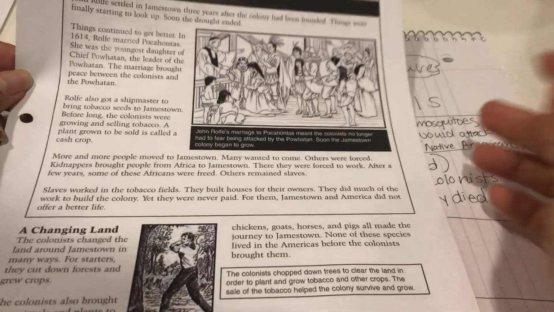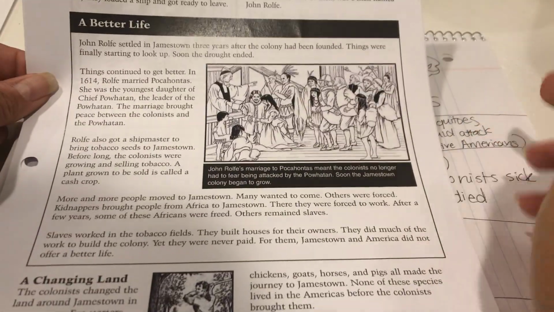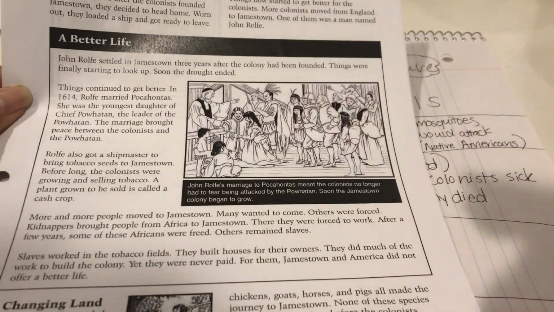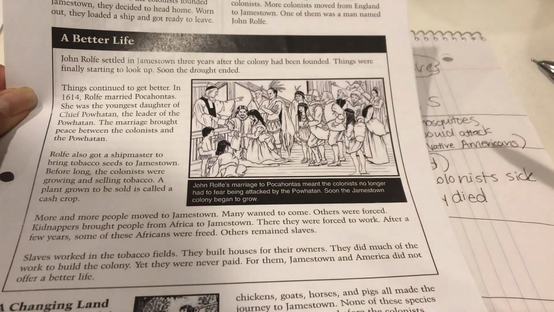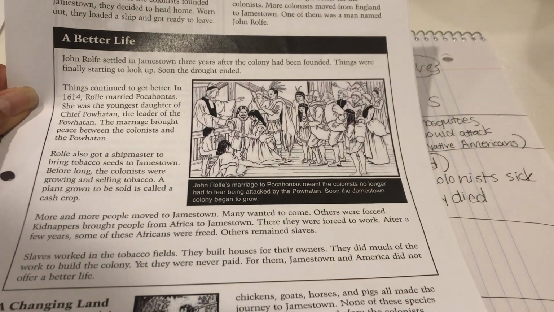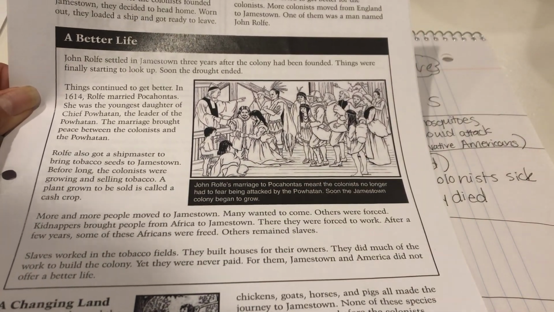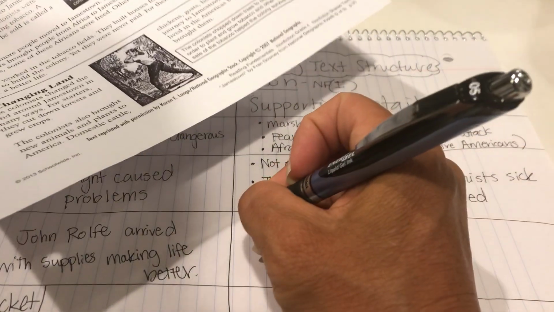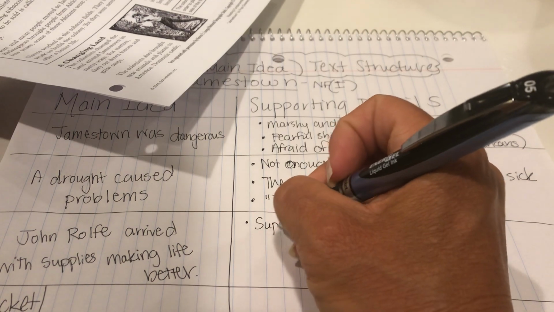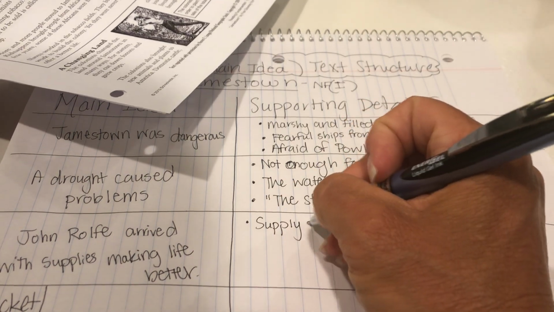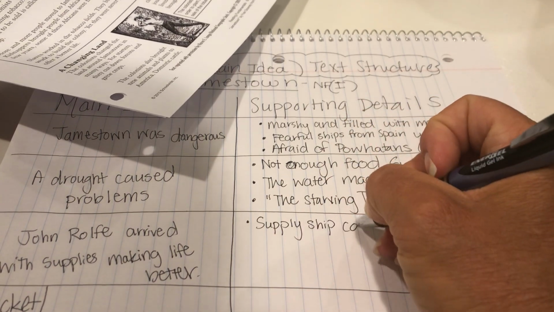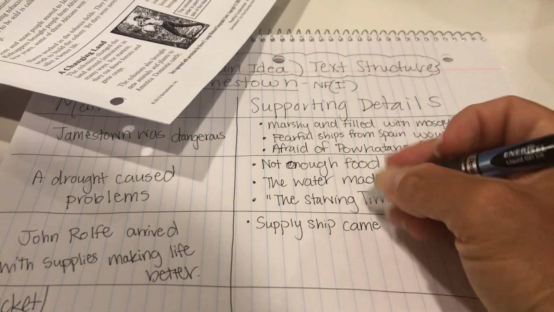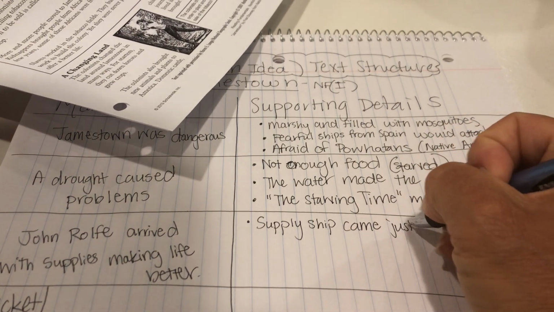Okay, and we're going to say how, or what supports that. Well, we know right up here, the supply ship came in the nick of time, bringing supplies for the colonists. So we're going to say supply ship came just in time.